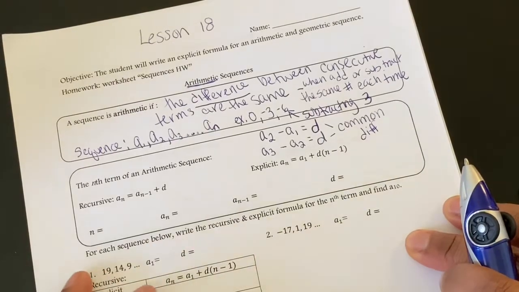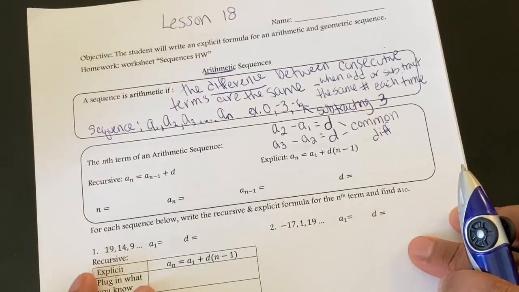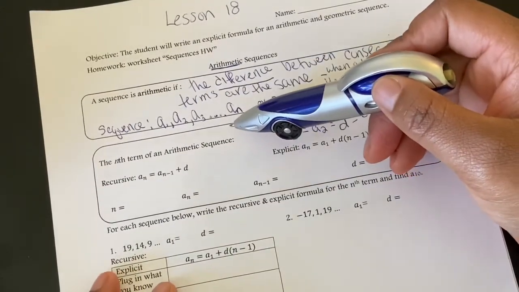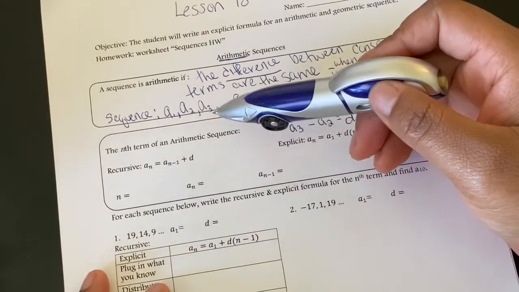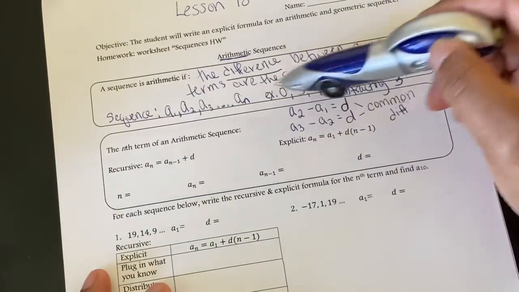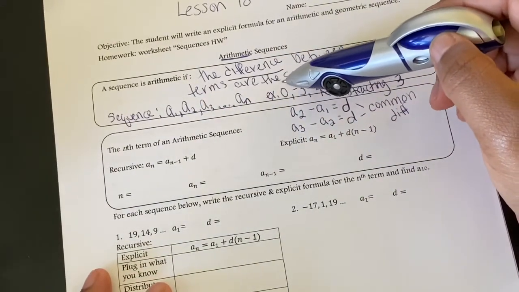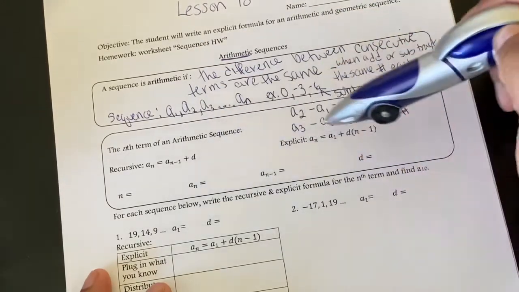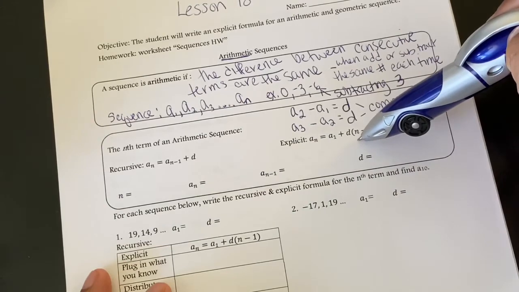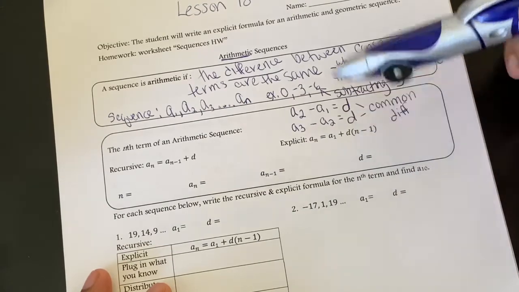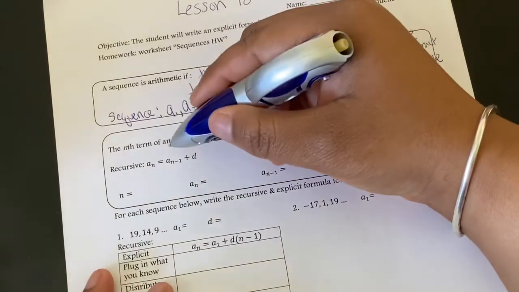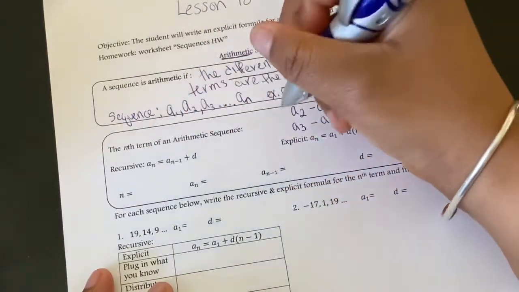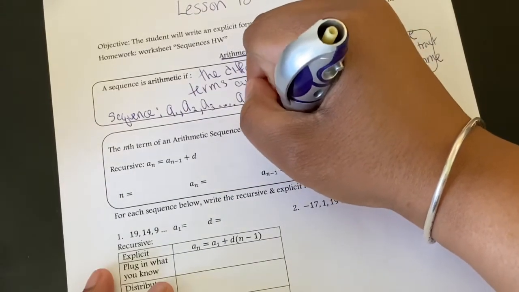I'm going to show you more examples of this. So we have two formulas that we use to help us find any term in a sequence. We call them the recursive and the explicit. Now, the recursive is something that is used, but we're not going to use as much here. Here, the explicit is going to be the more important one.